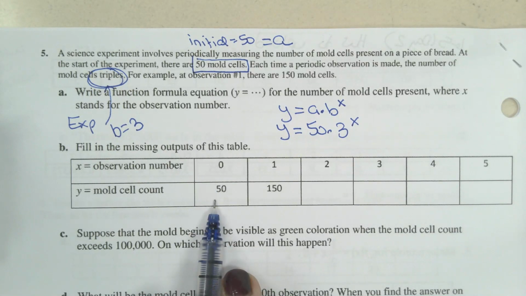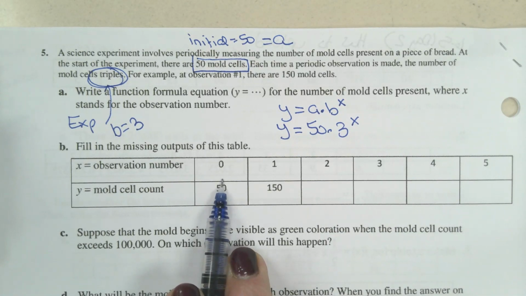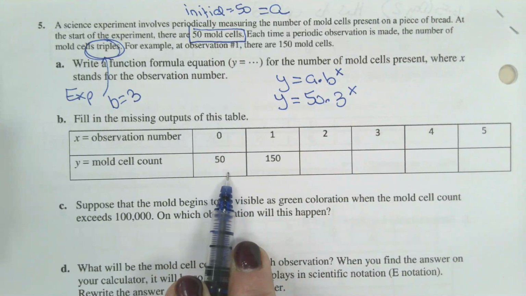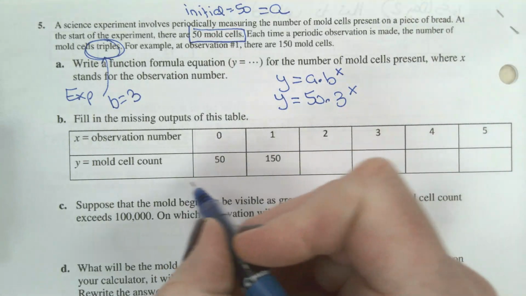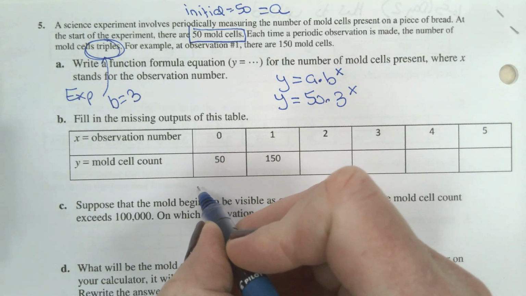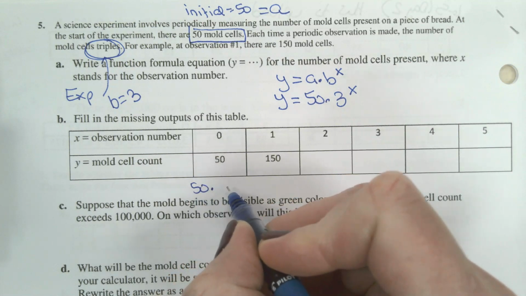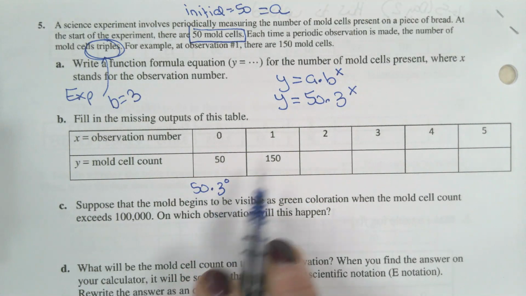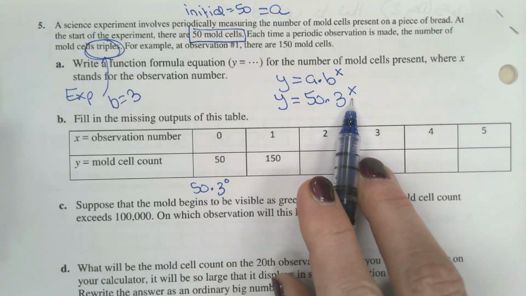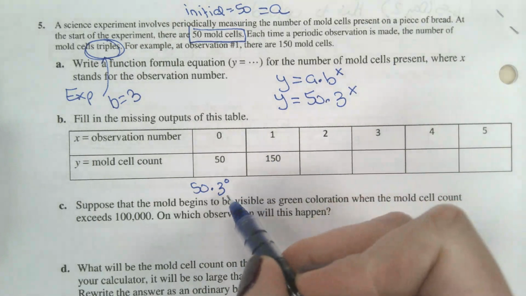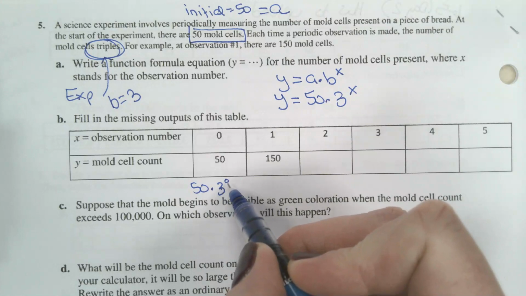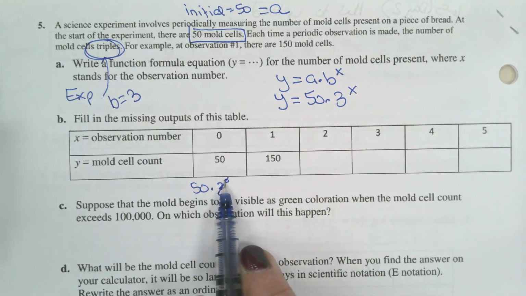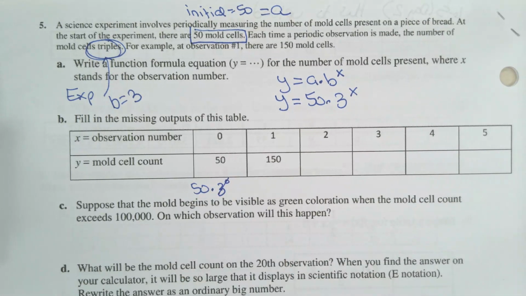So we would like to fill in the missing values of this table. So when x is 0, it says that y is 50. Does that make sense? So I have 50 times 3 to the 0. That's how you would plug this in. I just plugged that in for there. So anything to the 0 is 1, and 50 times 1 equals 50. That checks out.